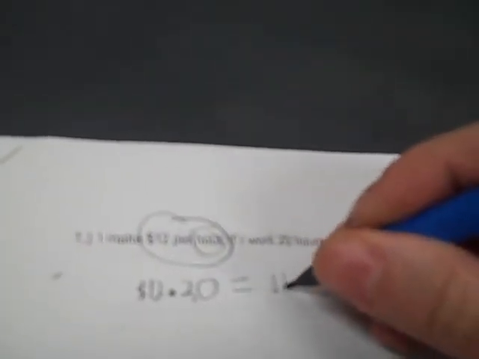So I have 20 hours, so it's 12 times 20. And that equals how much money I will make. So 12 times 20 gives me 240. So I'm going to make $240.